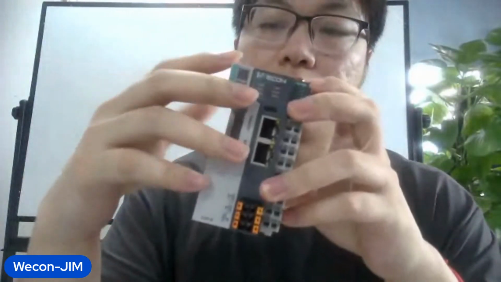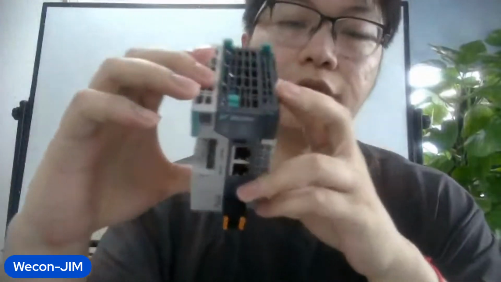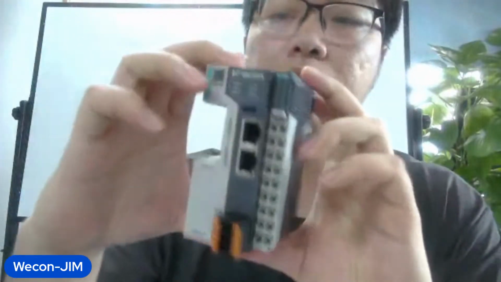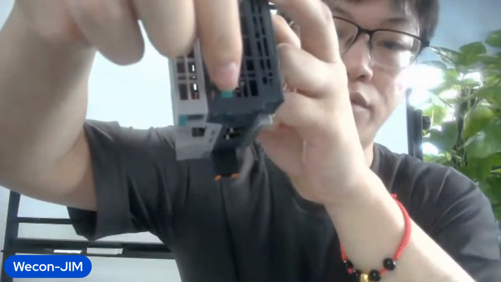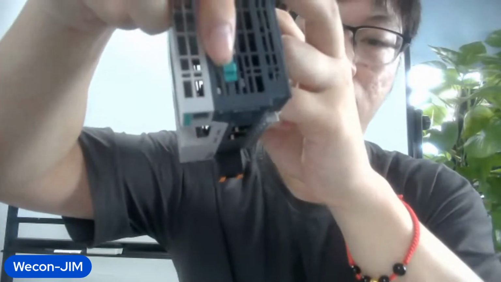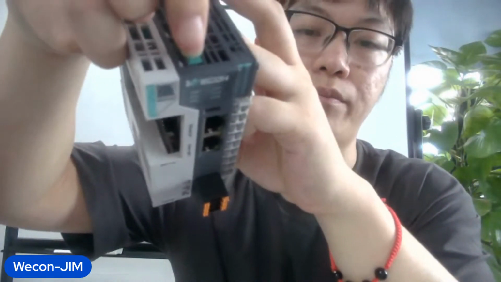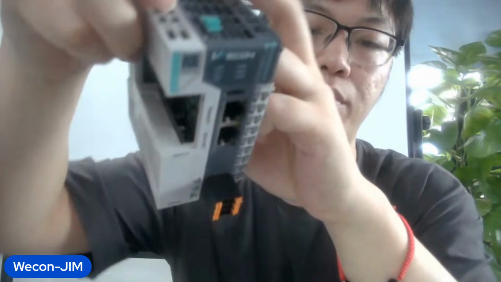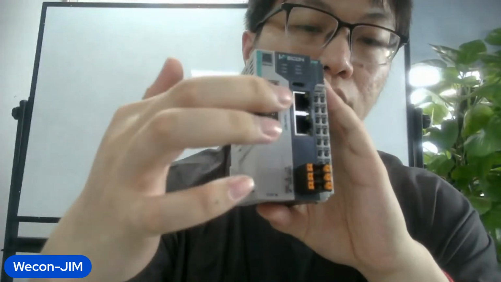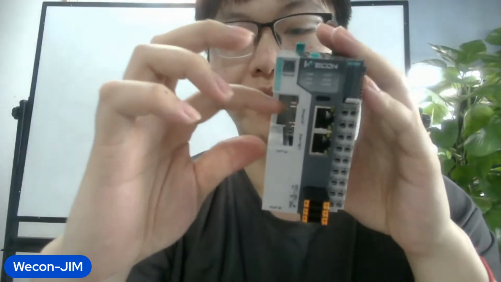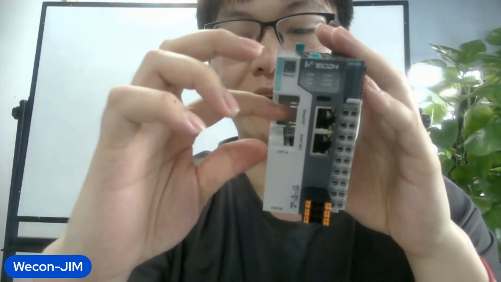Let's introduce it from top to bottom. First, on the top, here is our run and stop switch. We can use each button to control the run and stop of our projects. And on the left side we have two ports to insert our expansion module.